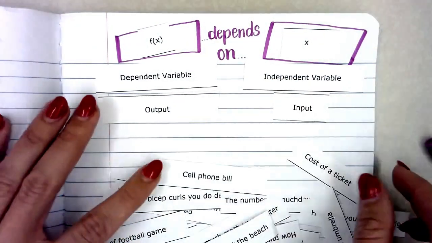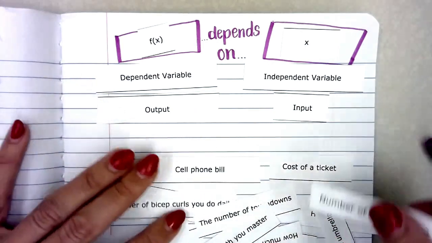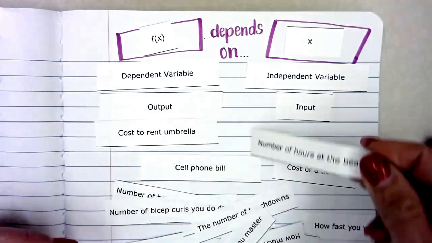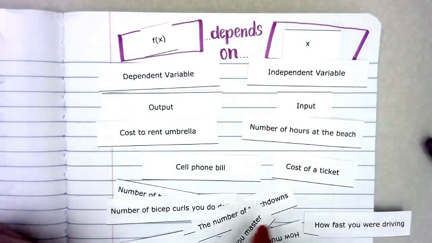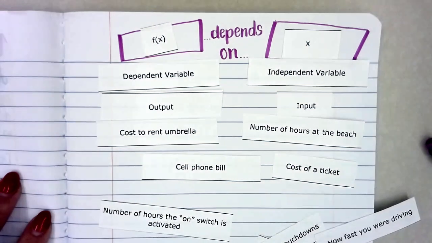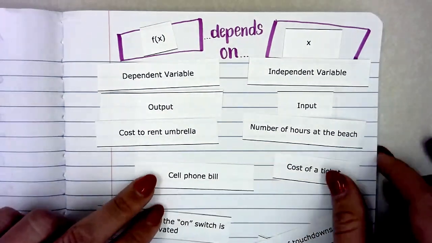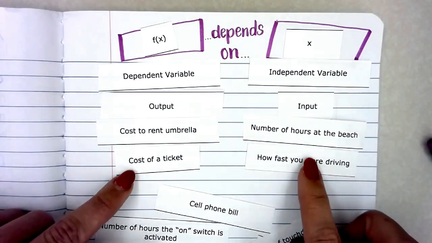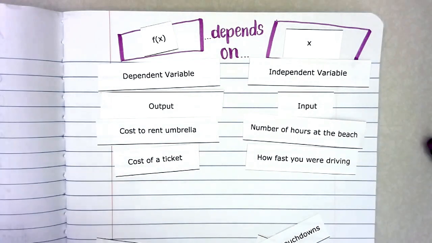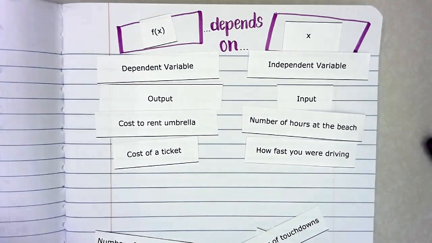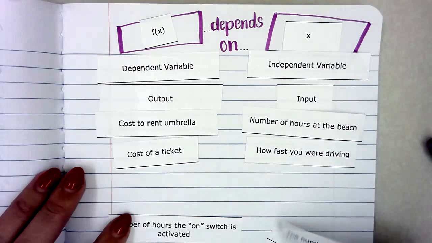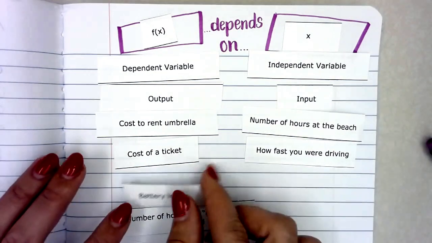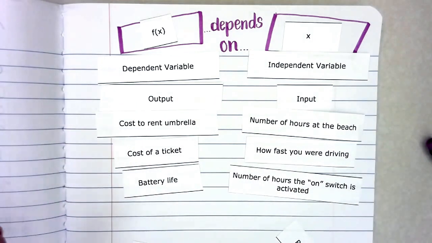Okay, so cell phone bill, cost of a ticket, number of hours at the beach. Okay, ooh, here's one. Maybe they go together. Cost to rent an umbrella depends on the number of hours at the beach, right? Okay, cost of a ticket. Ooh, how about this? Cost of a ticket, this is not a concert ticket, depends on how fast you were driving, right? If you were going a lot over the speed limit, your ticket price might end up going up quite a bit. Number of hours the on switch is activated, number of touchdowns, battery life. Ooh, maybe that. Battery life depends on number of hours the on switch is activated.